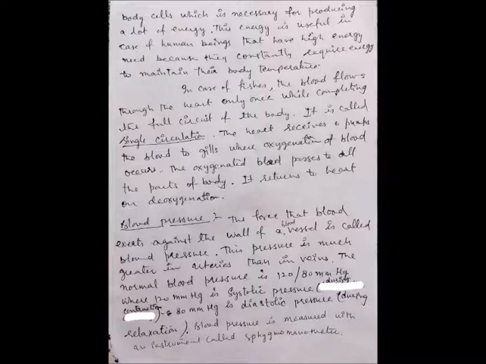In this, the heart receives and pumps the blood to gills where oxygenation of blood occurs. The oxygenated blood passes to all the parts of body and it returns to heart on deoxygenation.